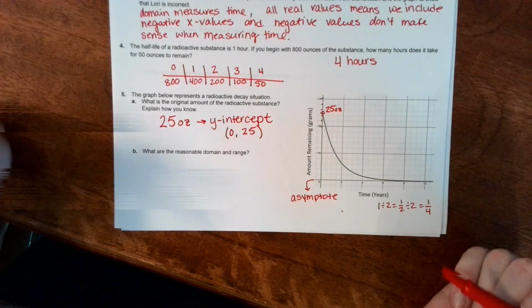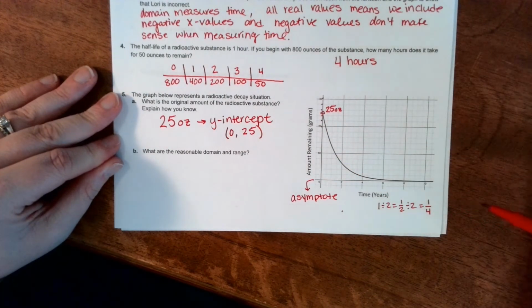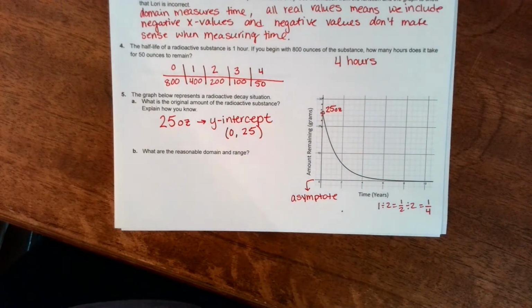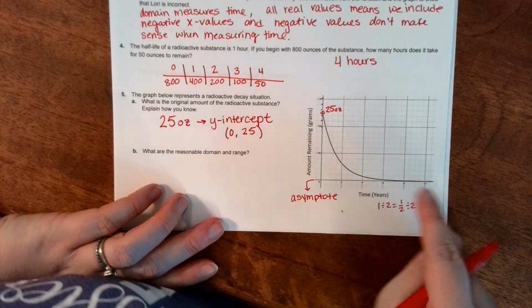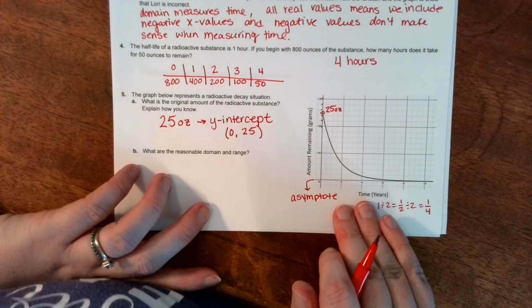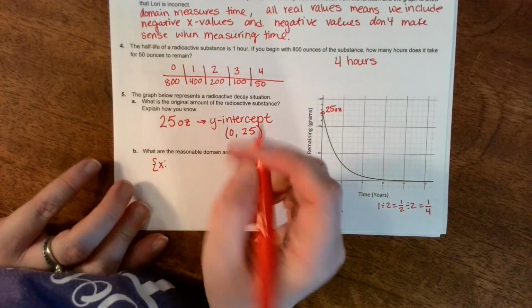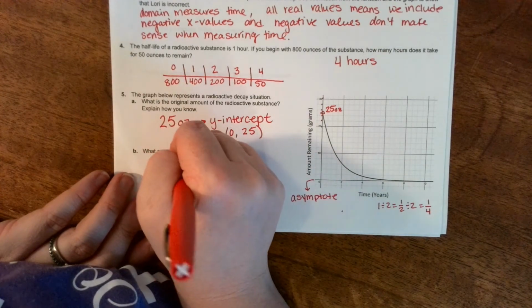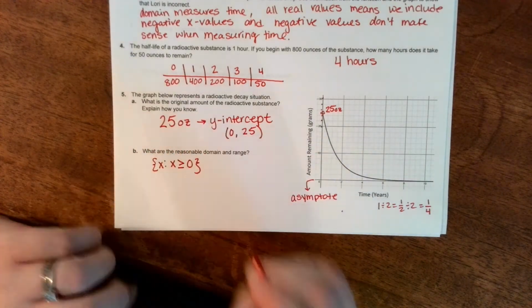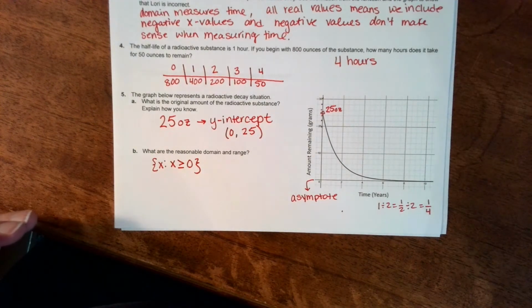Let's go back to domain, because that's really going to help us with range. So since it's never actually going to run out, it's going to keep cutting in half forever and ever. But again, negative numbers don't make sense here. This is still time, so we don't have negative time. So we're going to say that x is greater than or equal to 0.